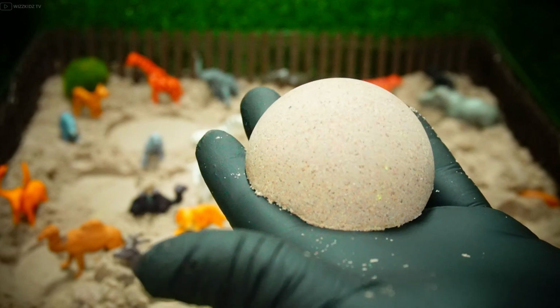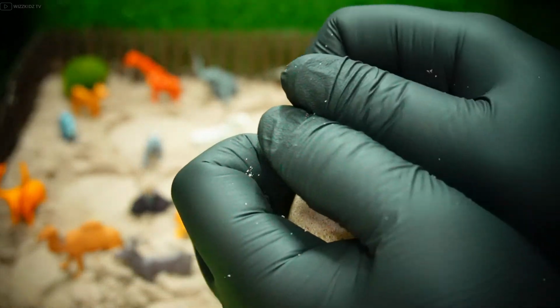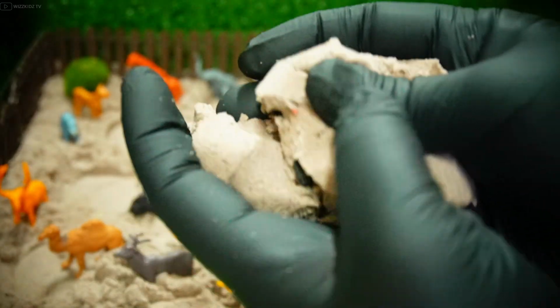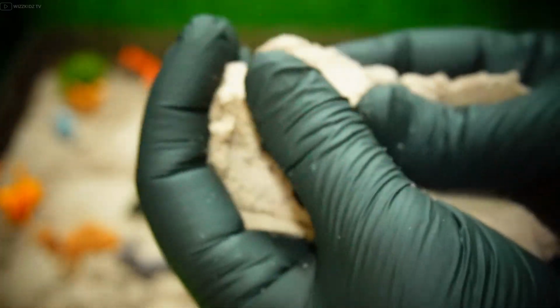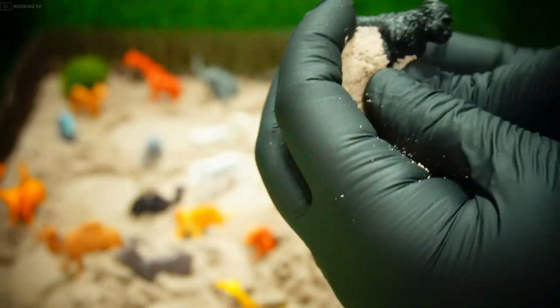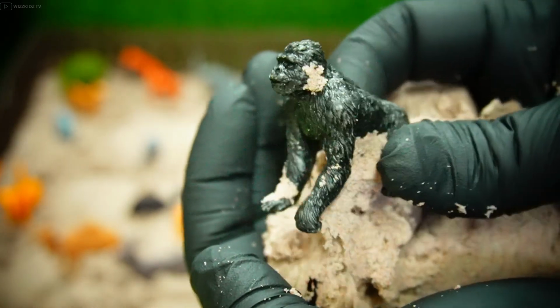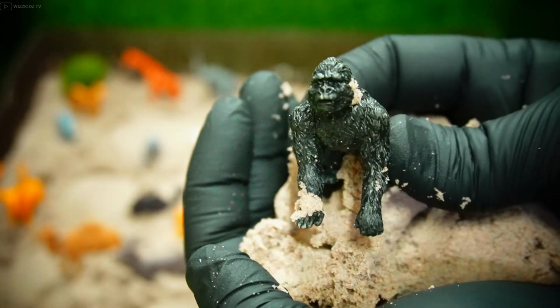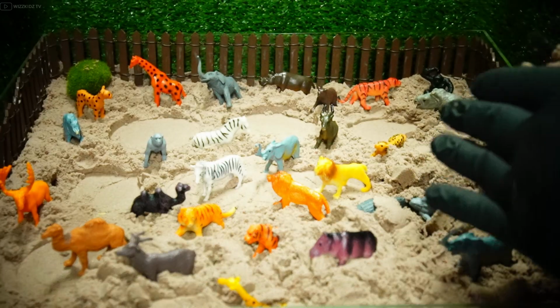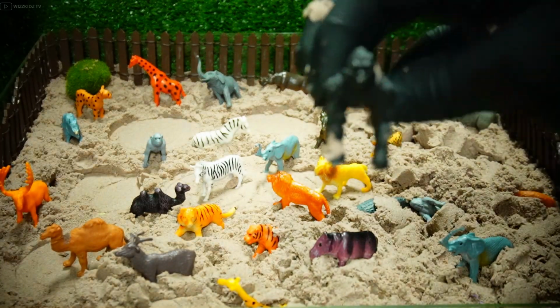Can you help me squish it? I wonder what this is. It's a gorilla. Wow. Thanks so much for helping me open all the surprise eggs.